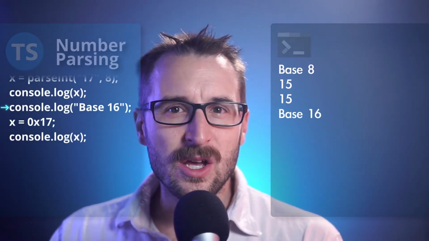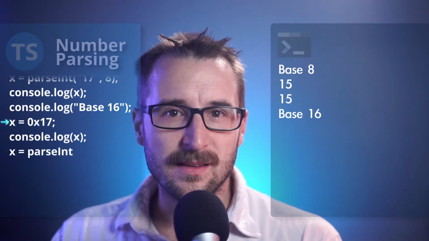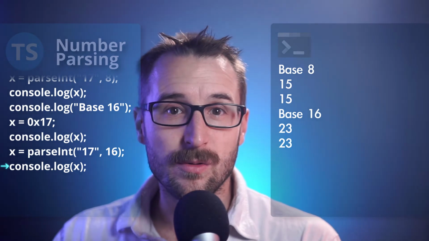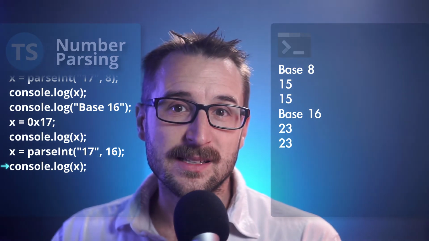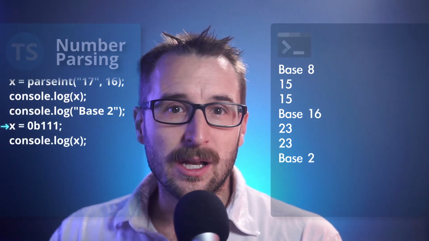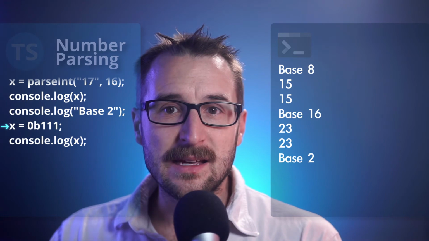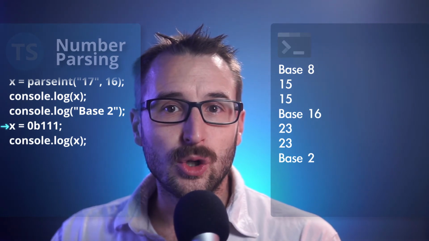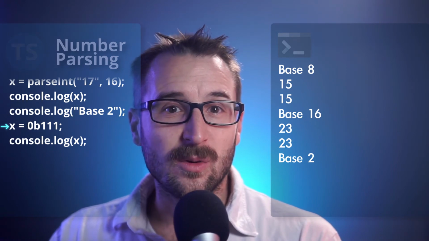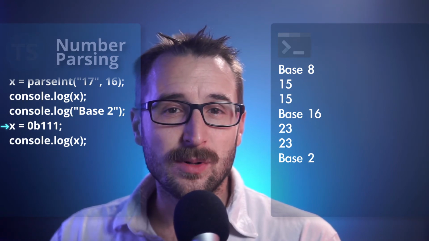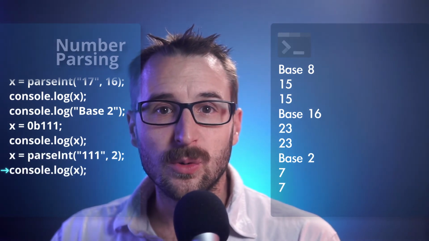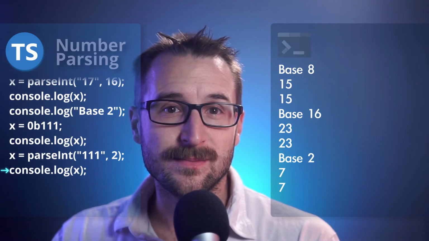In the same spirit, using the hexadecimal with parseInt "17", comma 16 does not return 17 but 23 because of 1 multiplied by 16 plus 7. The identical process occurs with a binary number. The parseInt takes as a second parameter the number 2, or without specifying the radix, but starting with 0b. For example, 0b111 or parseInt "111", 2 returns the number 7.